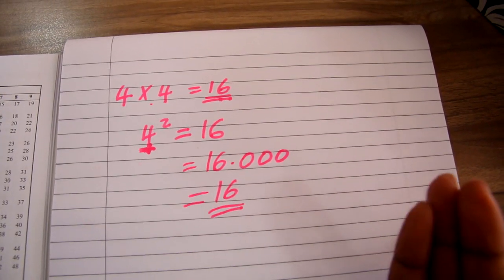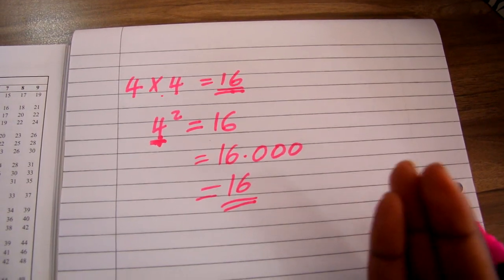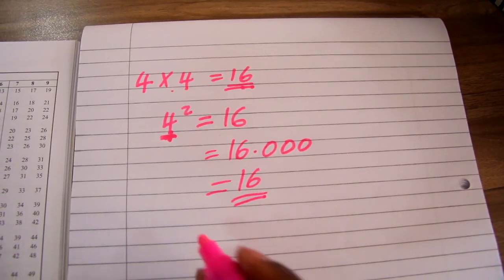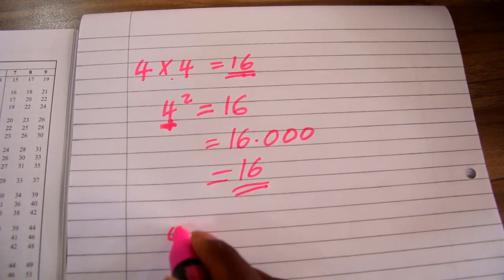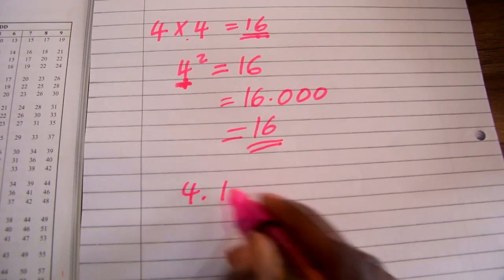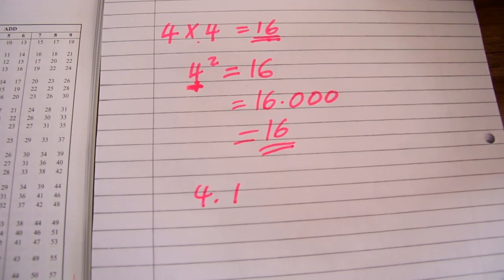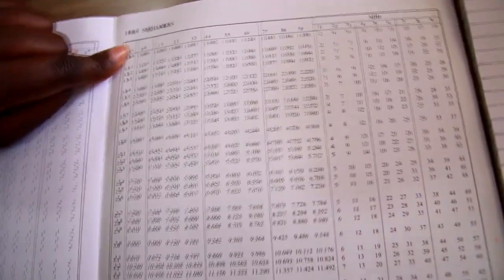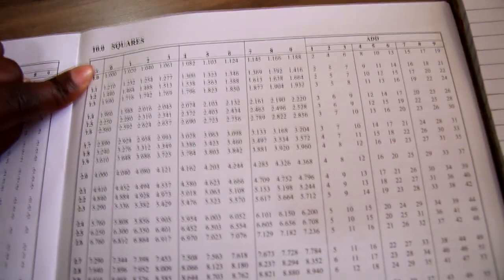So what happens if you have 4.1? If you have 4.1, then from the table, along the column of X, we will trace 4.1. So this is 4.1.